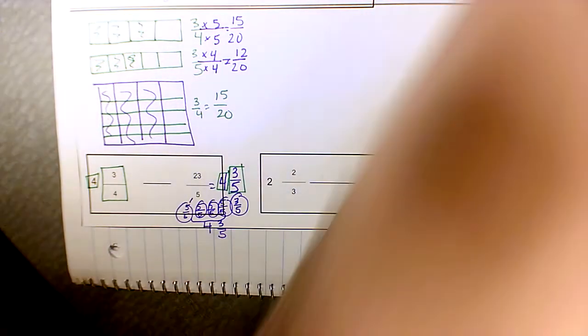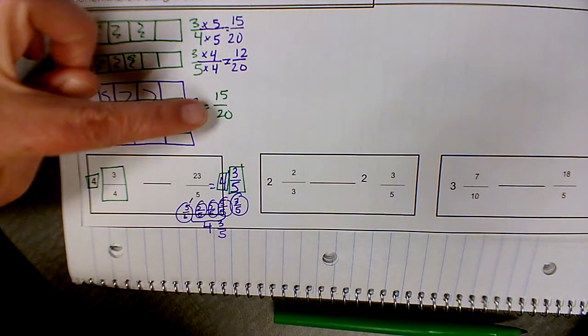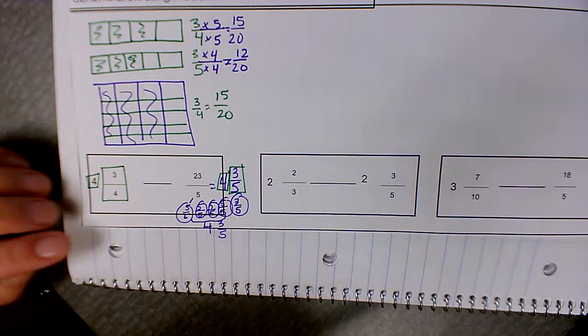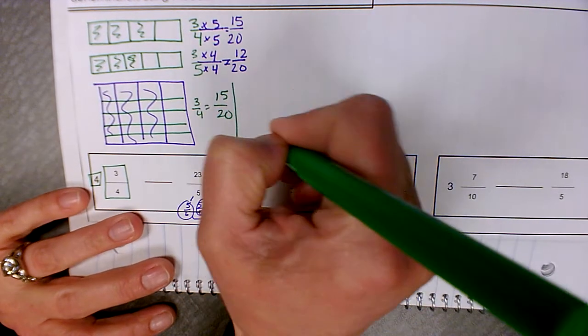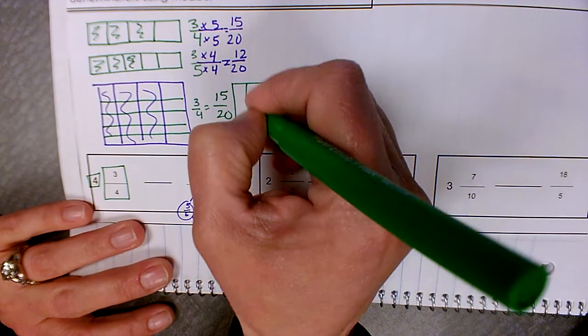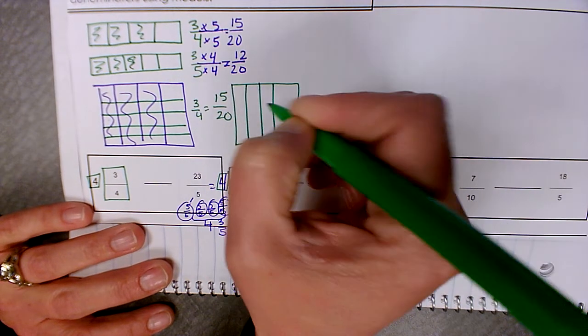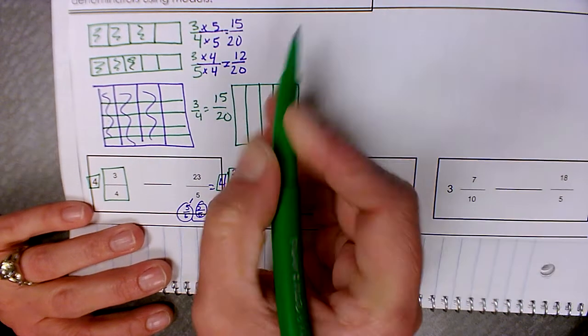Sorry, 4th grade. Does that match up there? Absolutely, that matches up there. So I know, and then I could also do the area model. So 5ths: 1, 2, 3, 1, 2, 3, 4, 5, right?